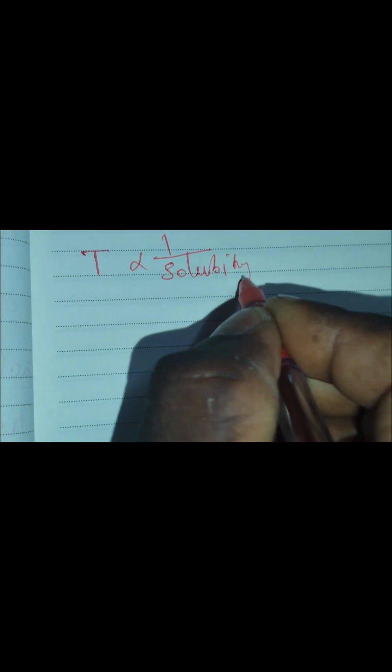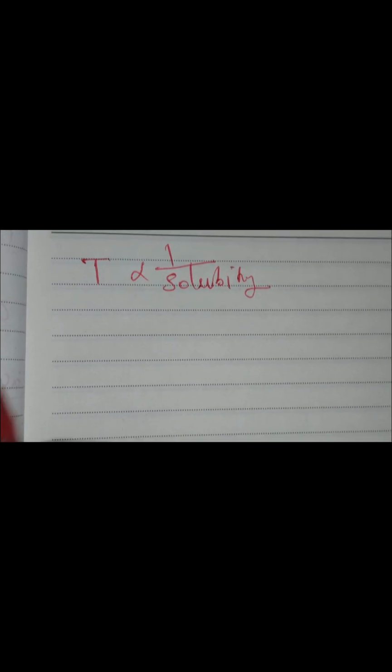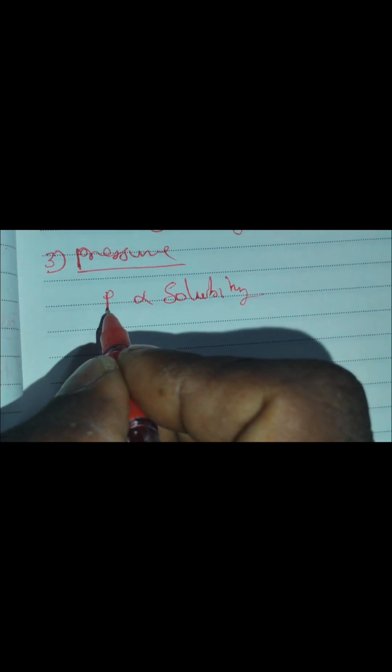Then the third effect is pressure. We know that pressure is directly proportional to solubility, mostly the external pressure.